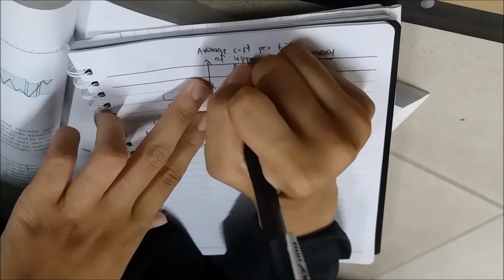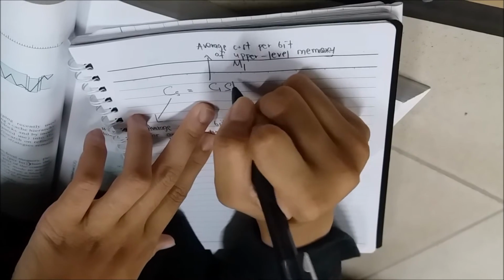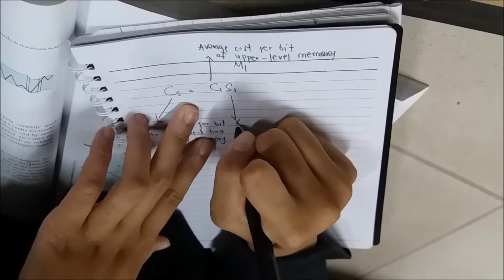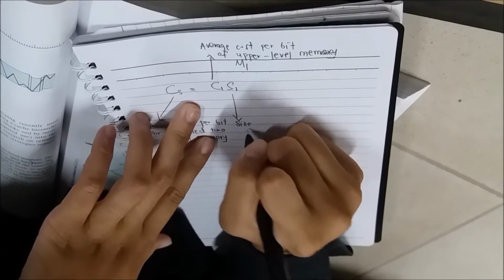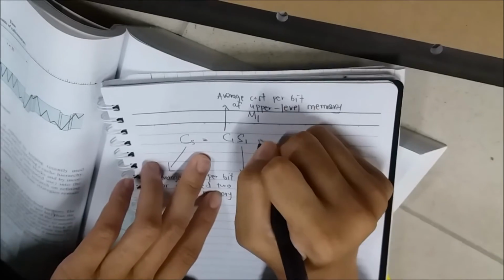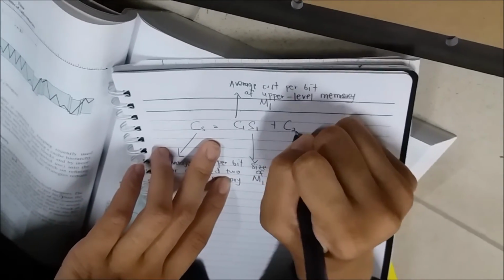We consider it as M1, and S1 is the size of the upper level memory, plus C2S2.